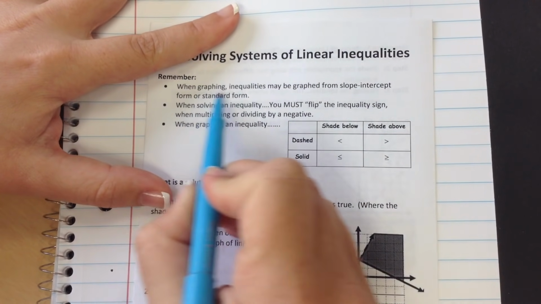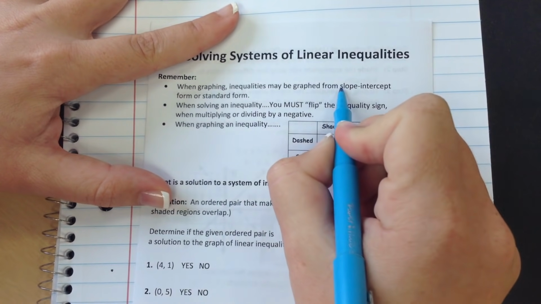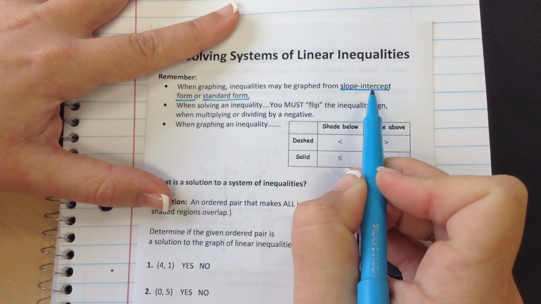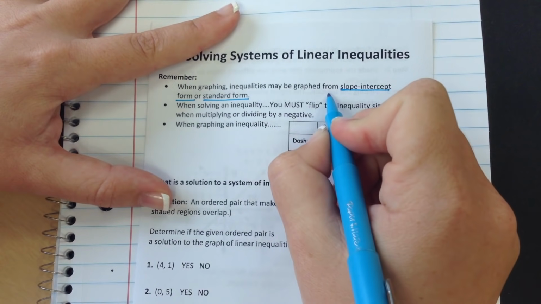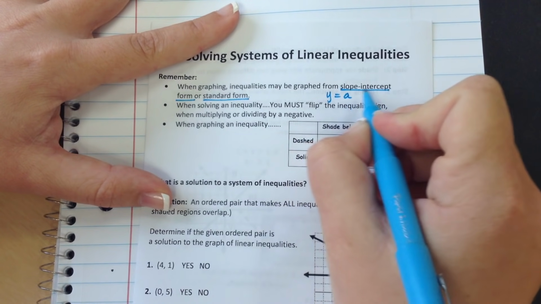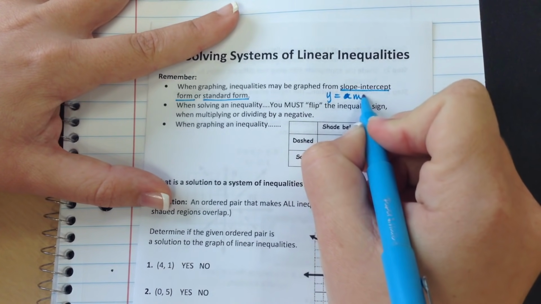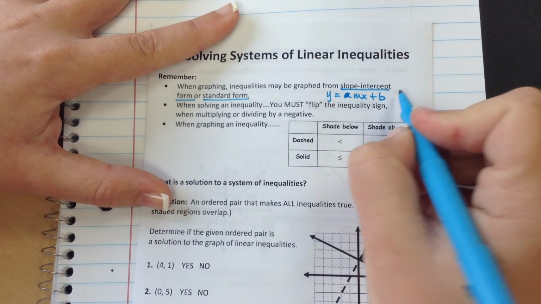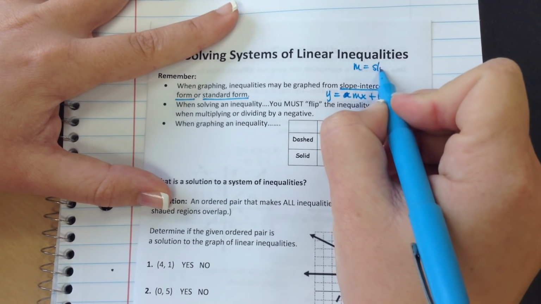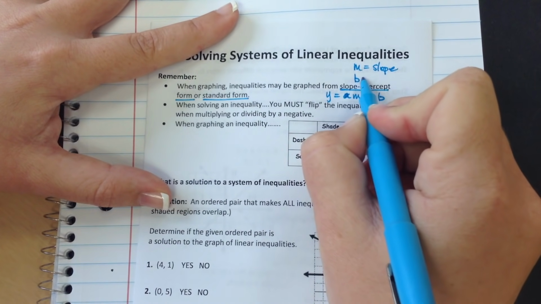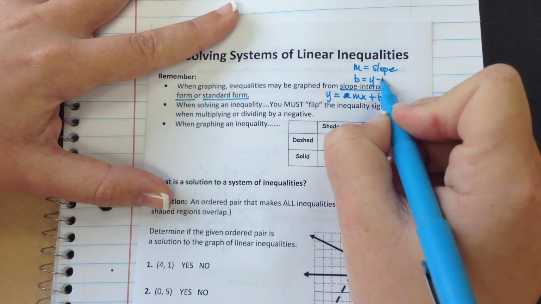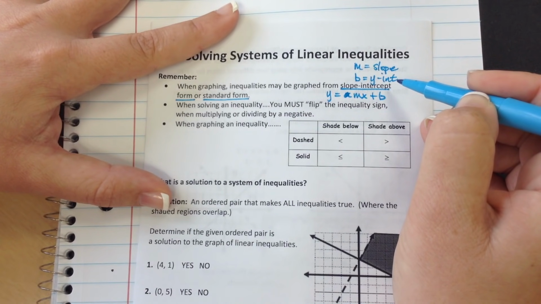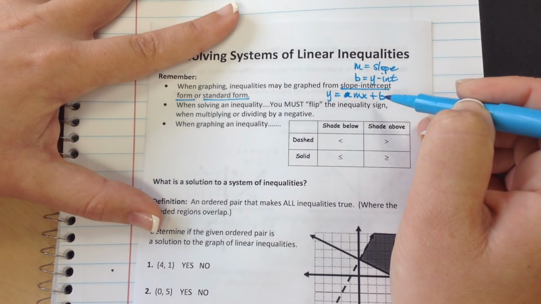But if not, remember when graphing inequalities, they must be graphed in slope-intercept form or standard form, but slope-intercept form is a lot easier. If you don't remember what this is, remember now. Y equals mx plus b. That is your slope-intercept form. Remember that m is slope. b is your y-intercept. And again, slope is always rise over run. Y-intercept is where the graph crosses the y-axis.